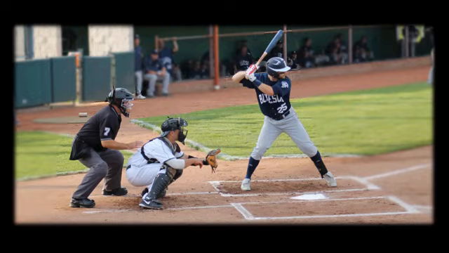So the only way that a pitch can be a ball is if the batter does not swing at it and it does not go through the strike zone. There are a few ways that a pitch can be a strike. The first one we just saw, if the batter does not swing and the pitch goes through the strike zone, the umpire will call it a strike.